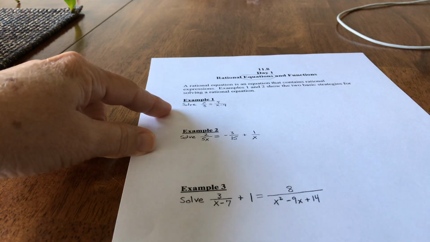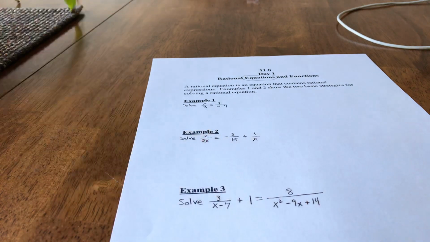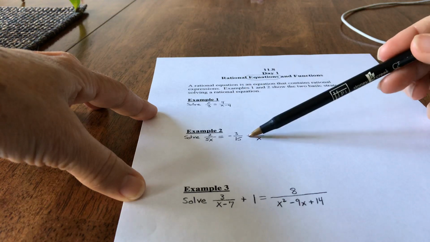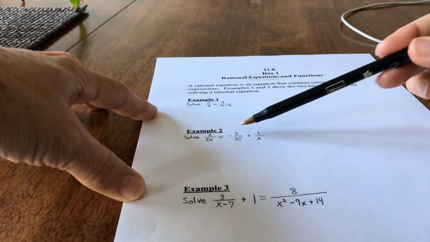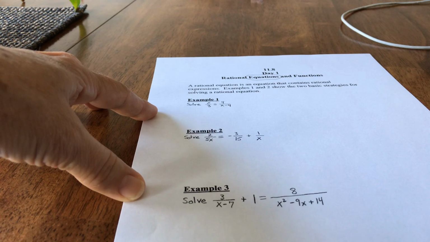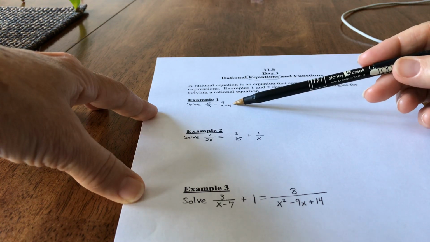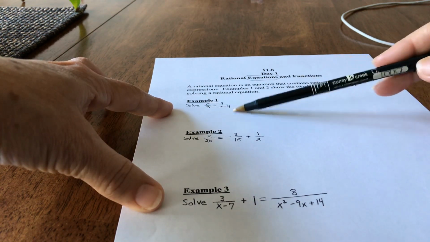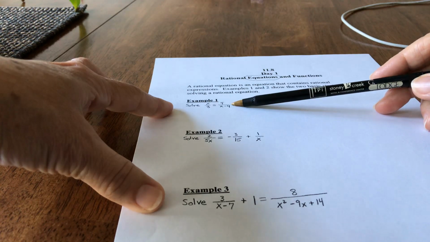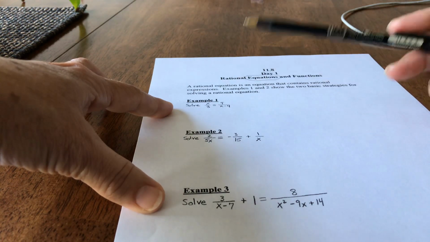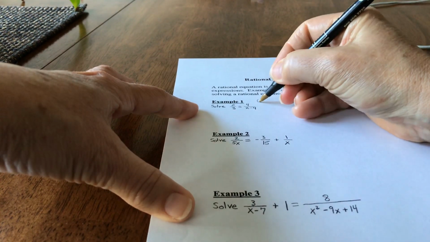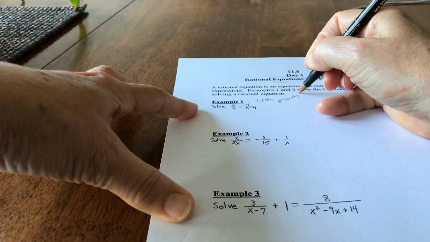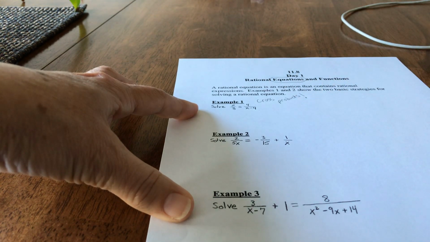So in example 1, you should not see any addition or subtraction signs in the overall problem. Not necessarily in the denominator or in the numerator, but I'm talking about in the problem itself between the rational expressions. So no addition or subtraction signs in the rational expressions. This again, if you go back to lesson 1 of chapter 11, looks like a proportion. So we are going to solve it using cross multiplication or cross products, like we did in lesson 1.